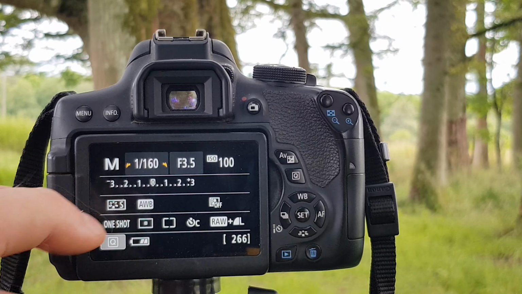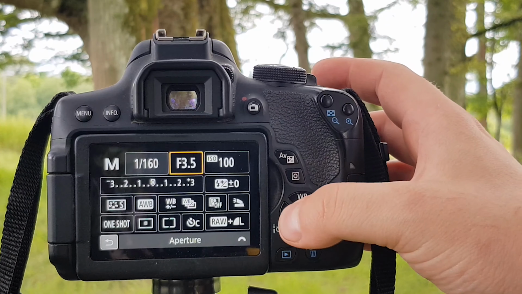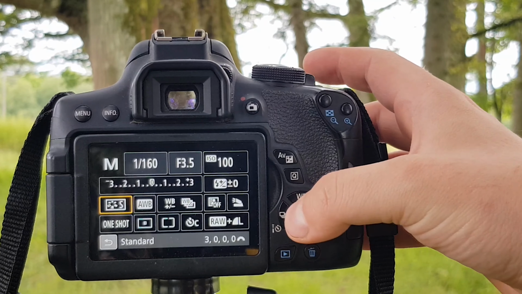Underneath, you have the color profiles. That's where you can find black and white.